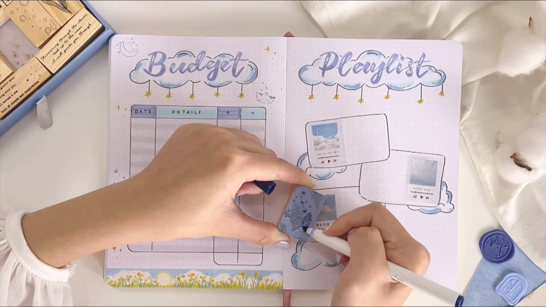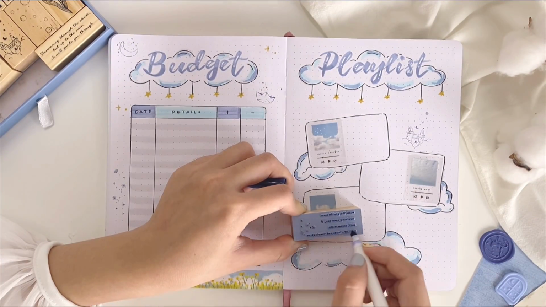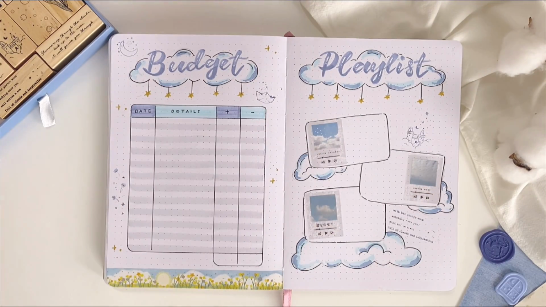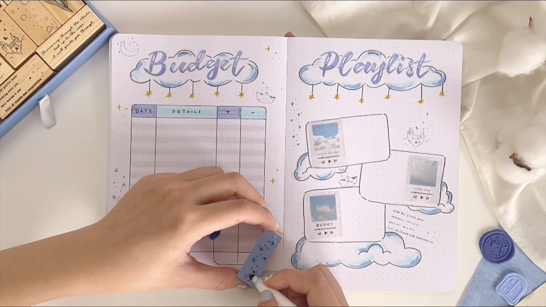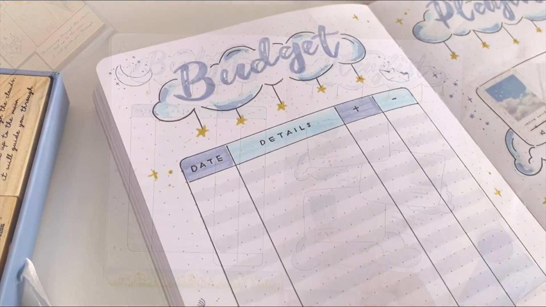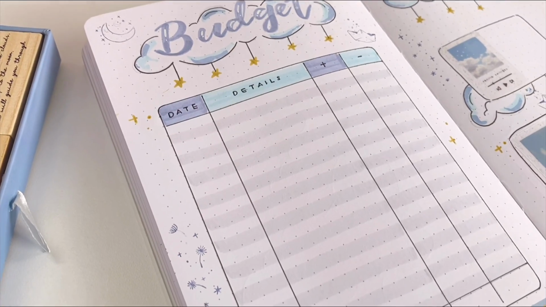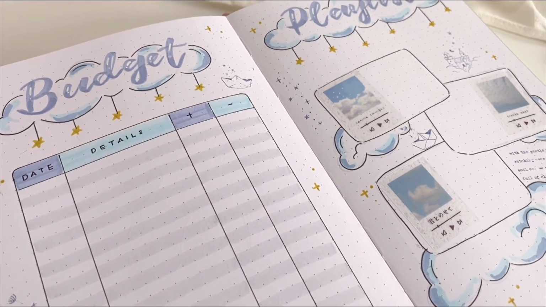So for this playlist, I drew 3 rectangles with some clouds surrounding it, and I used some stickers from the Cloud Dreamland collection as well. And I'm just going to be writing down the top 3 songs that I liked and discovered in October. So yeah, I guess that's it for my budget tracker and also playlist spread.